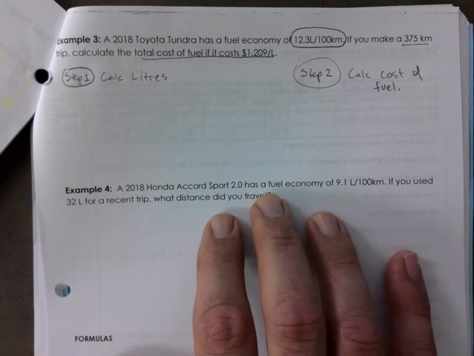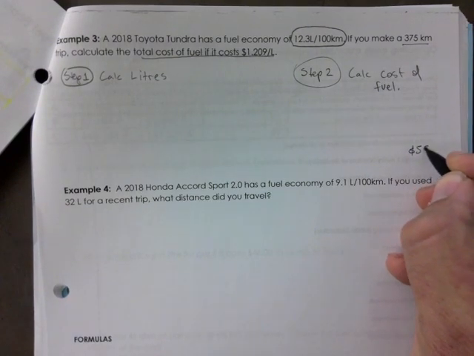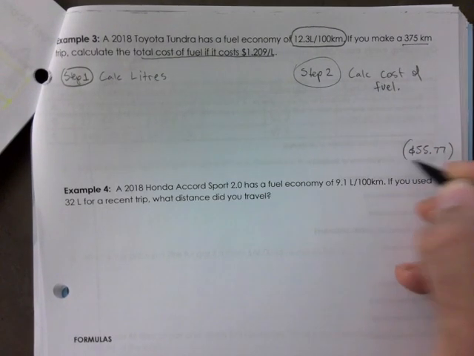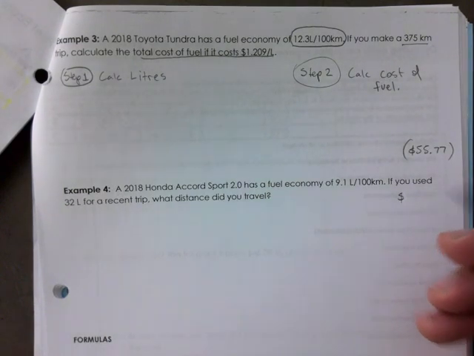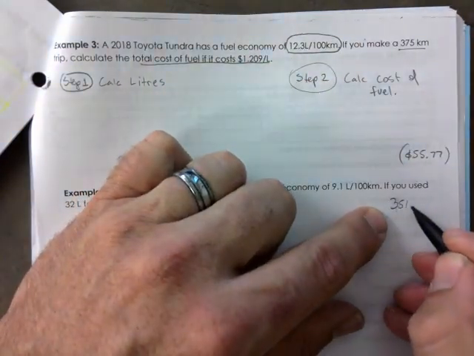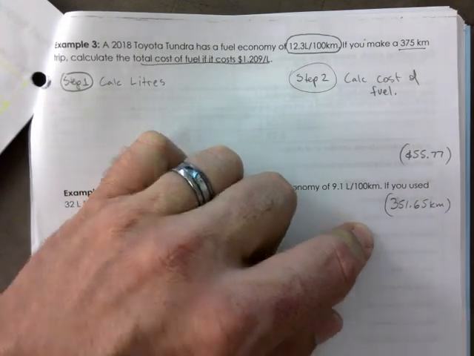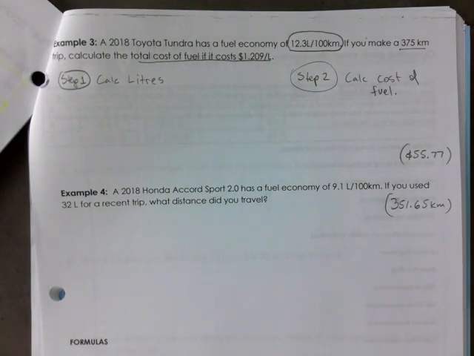And this bottom one, just try to figure it out based on the previous. I'll probably do it towards the end, just so you know. And here are the answers. Ready? Please try it. I know you're tired, but this would be 55.77. And this one here, no, it's not dollars. It's 351.65 kilometers. If you can do those two and show me your work, then you're okay with fuel economy and everything else.